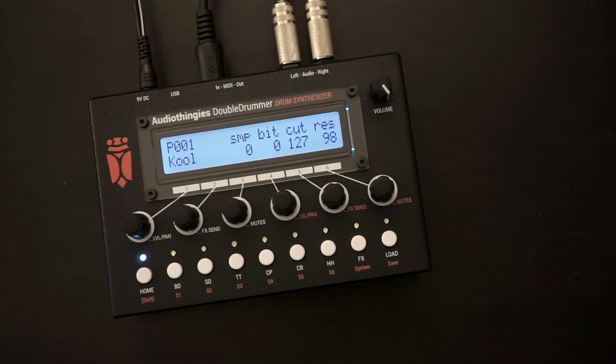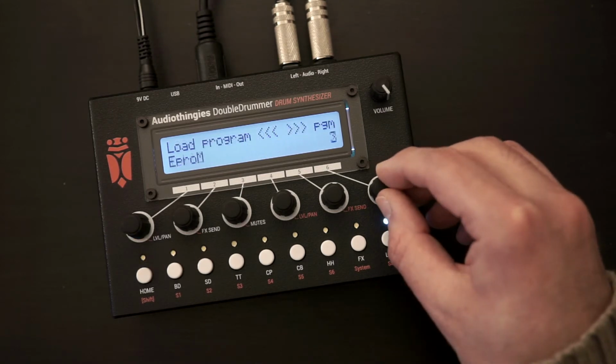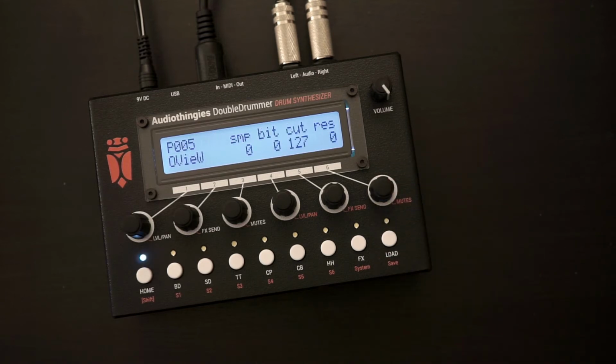DoubleDrummer can store 128 kits. To change the active kit, press Load and use Encoder 6 to navigate through the available kits. Confirm your choice by pressing Load.